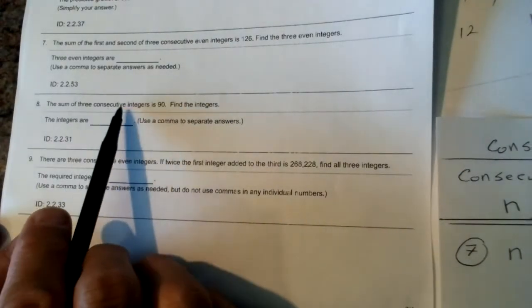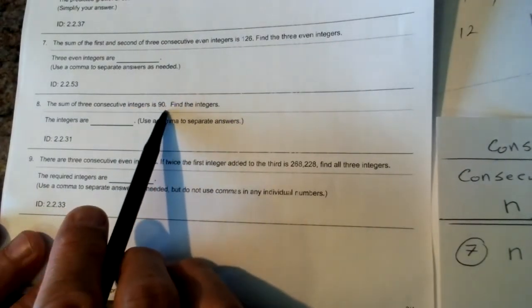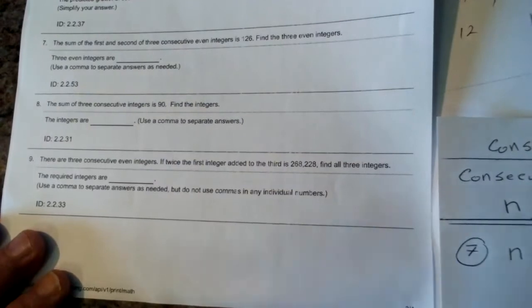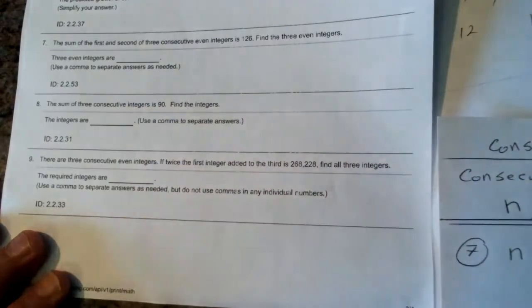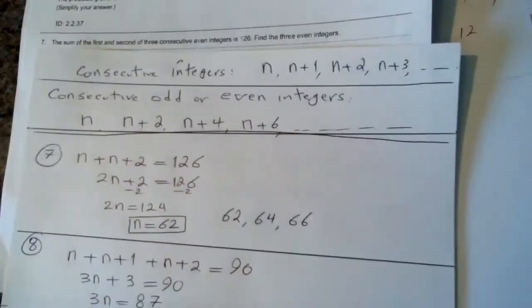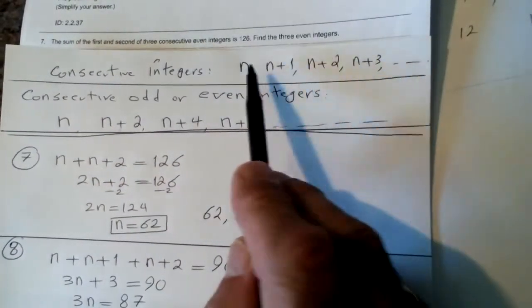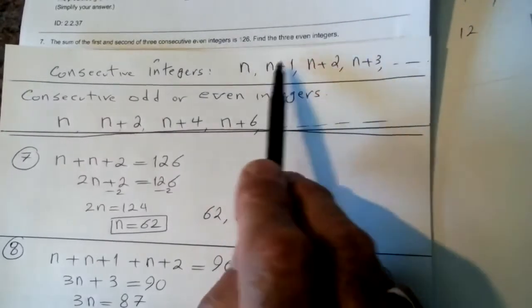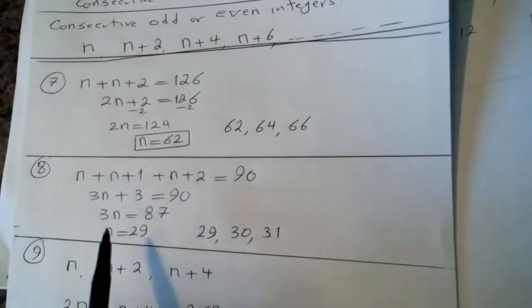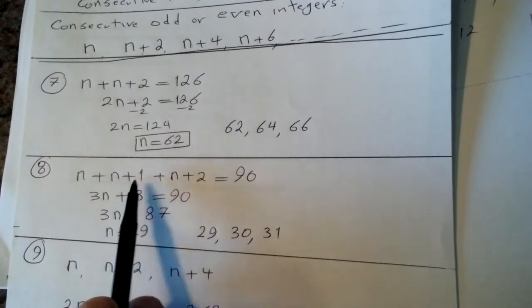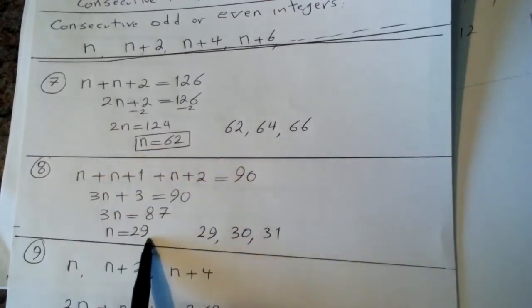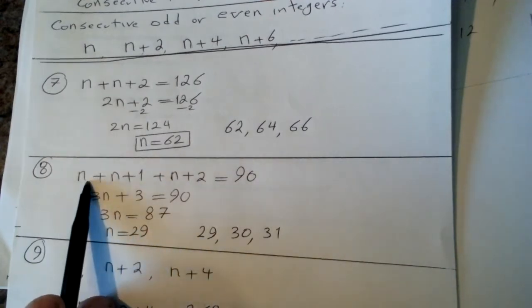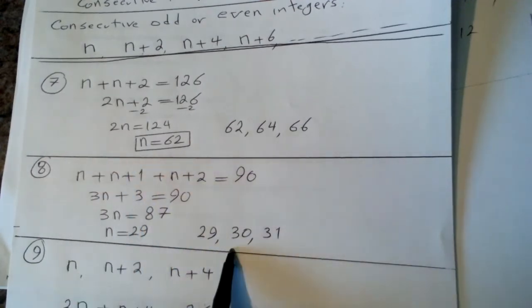Sum of 3 consecutive integers is 90. Consecutive integers, it doesn't say consecutive odd or even, right? Sum of the first 3, these 3: n, n plus 1, and n plus 2. Sum of these 3 is 90. That gives you the n. When you find the n, if this is 29, what's the next one? n plus 1, 30. n plus 2, 31.